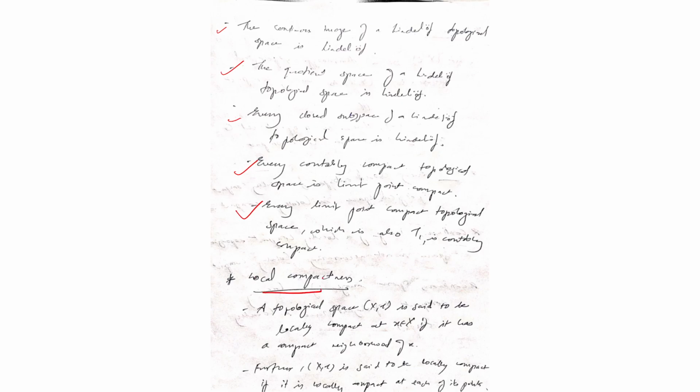Now comes local compactness. So what is local compactness? A topological space is said to be locally compact at x belonging to X if it has a compact neighborhood of x. So if for any point x in (X, tau) it has a compact neighborhood, then we say that the topological space is locally compact at that point x. Now, when it is true for each of its points, then we say that the space is locally compact.